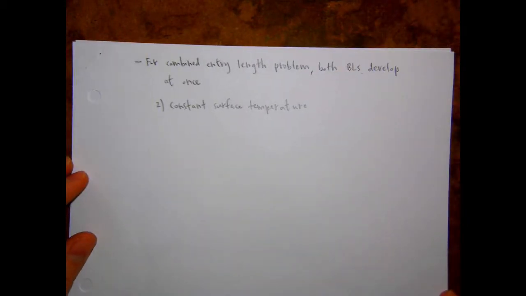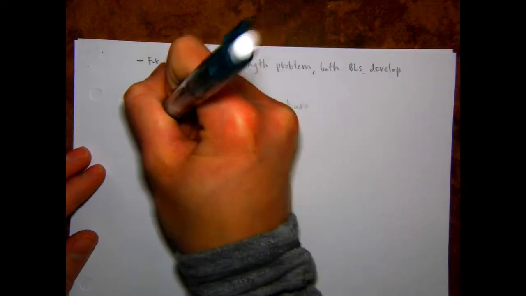So for the combined entry length problem with a constant surface temperature, the average Nusselt number, let's write that out.